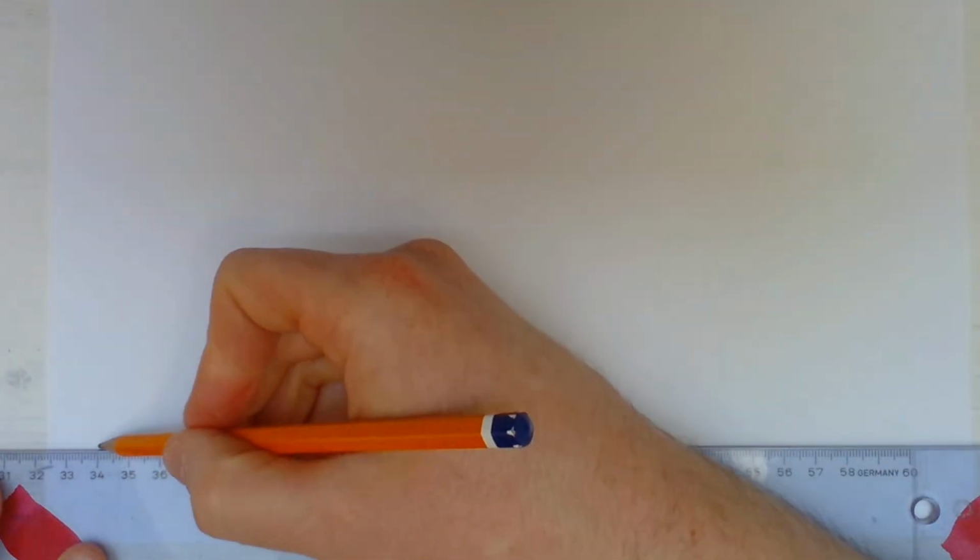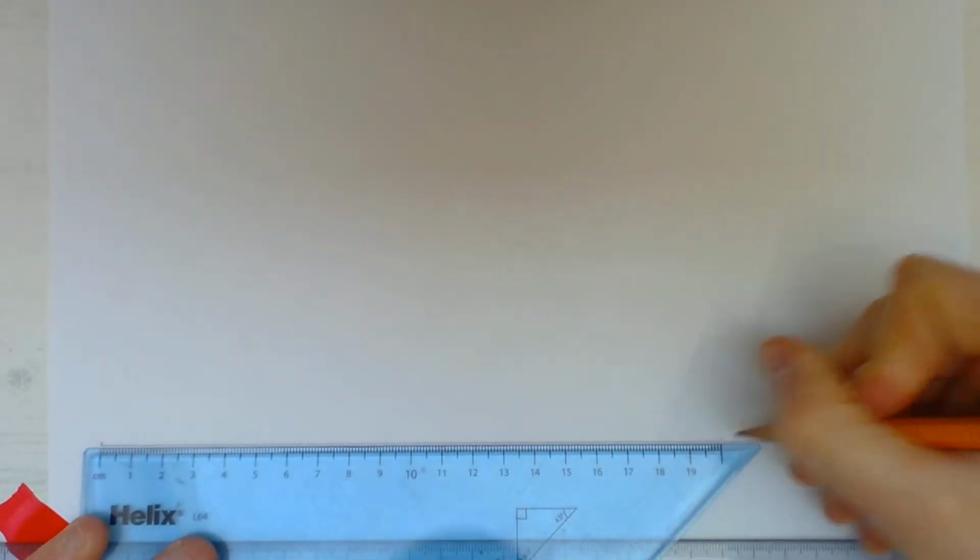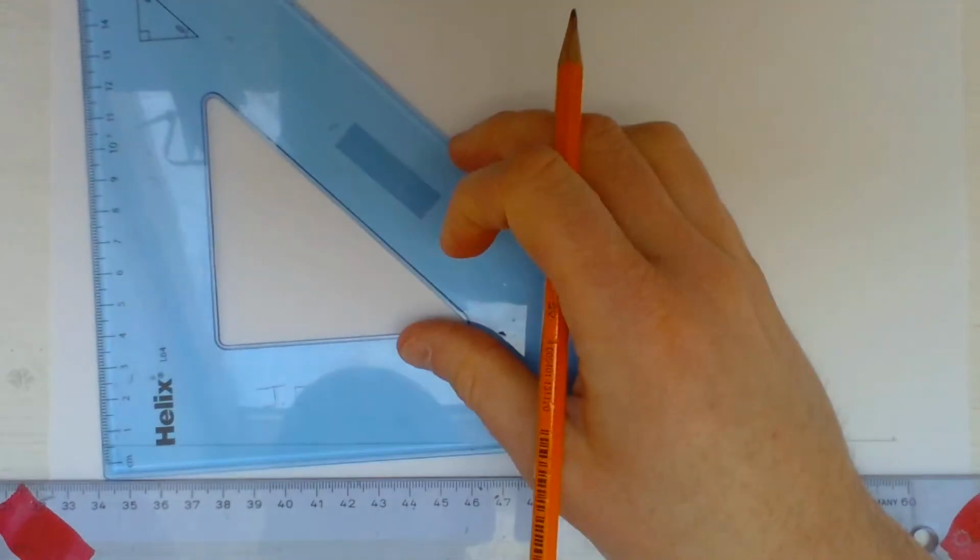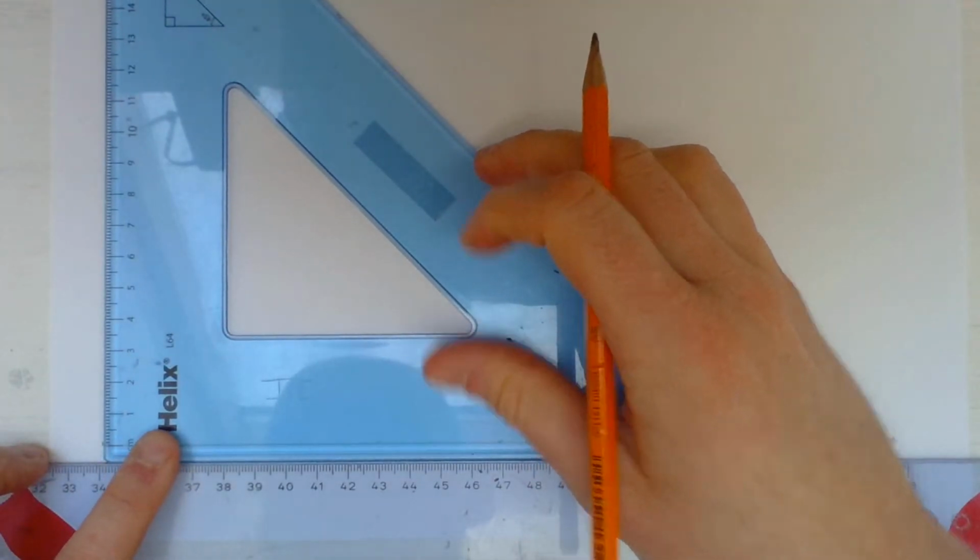So I start off with a baseline, and I want that to be 255. And the height again is 105, sorry.